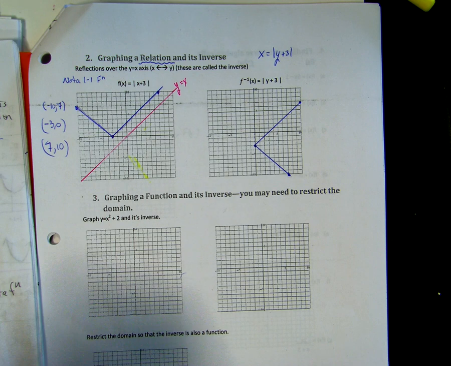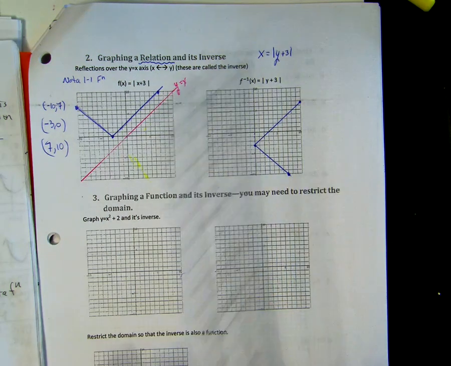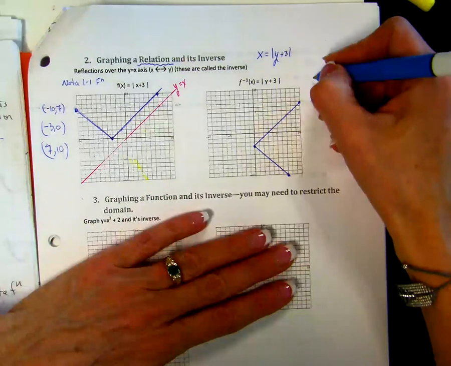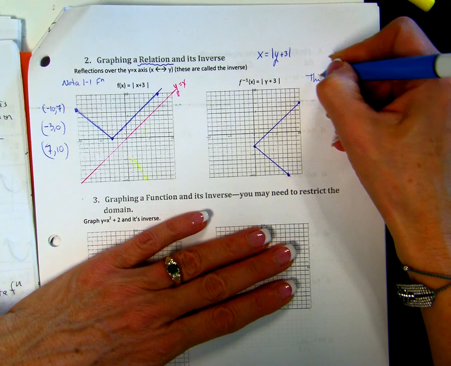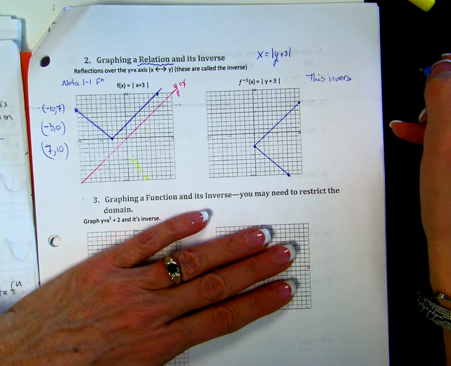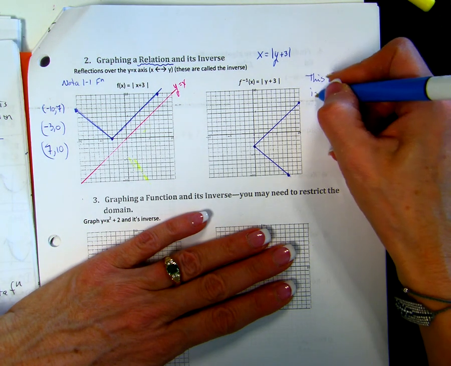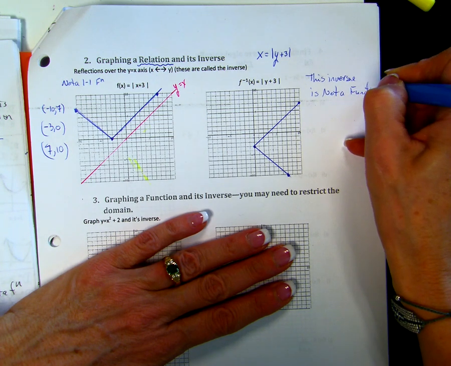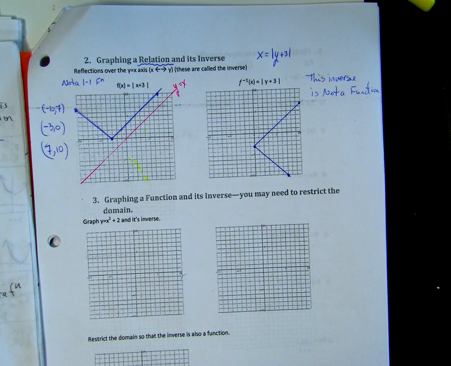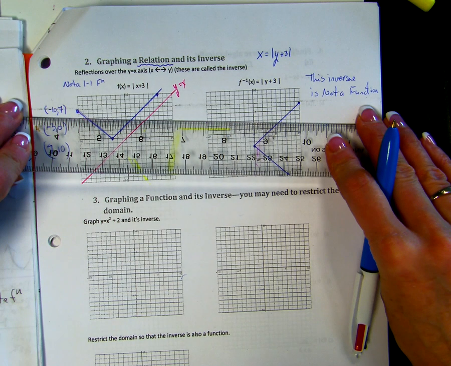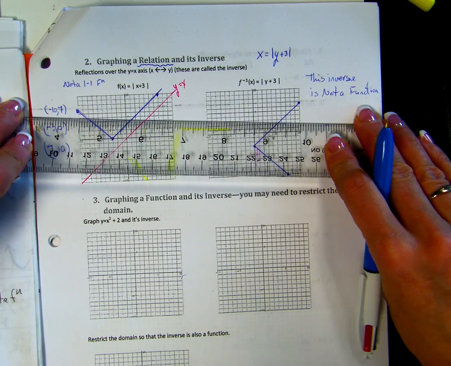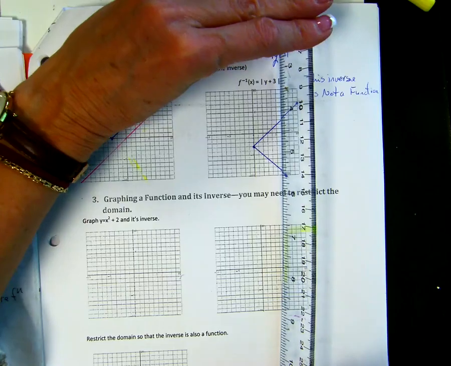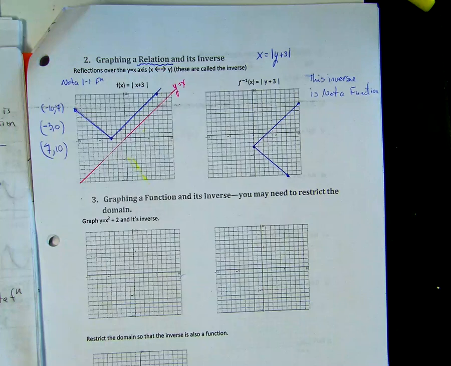So there's your inverse, but this inverse is not a function, doesn't pass a vertical line test. So this inverse is not a function. And you can see just visually that if your function won't pass a horizontal line test, when you exchange x and y, your inverse isn't going to pass a vertical line test because the horizontal became the vertical. The vertical became the horizontal.